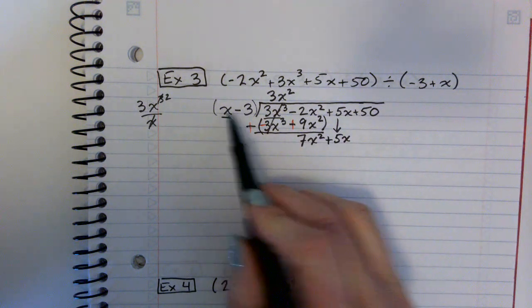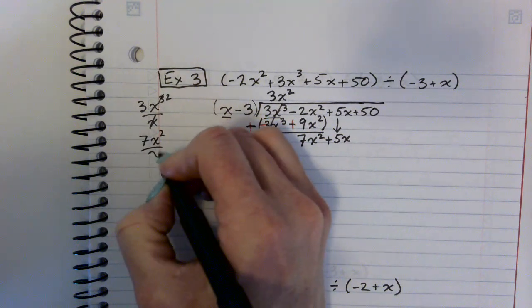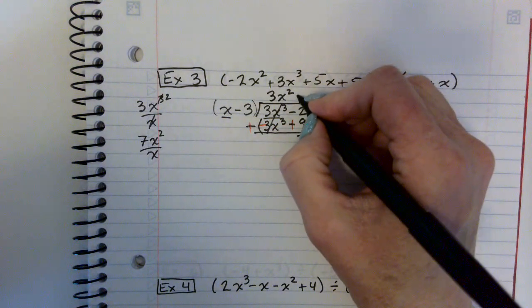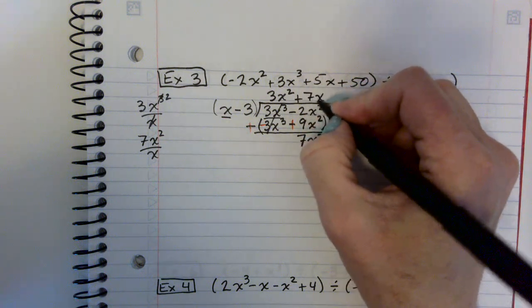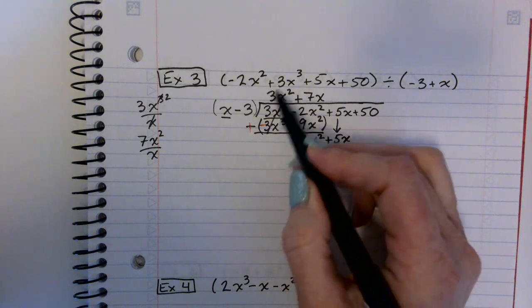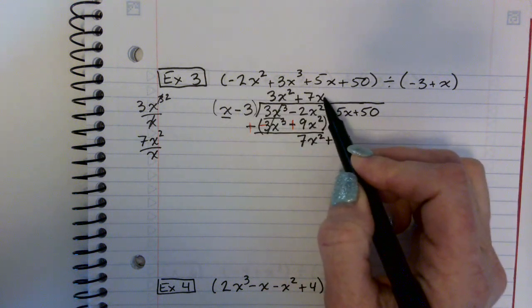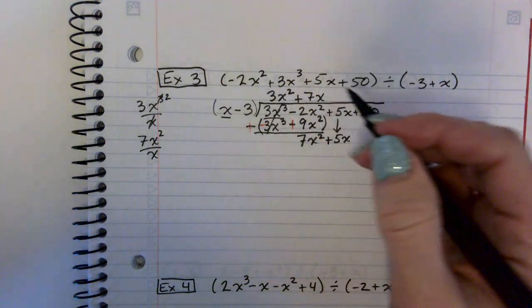Now, how many times does x divide into 7x squared? If you need to write it out here on the side, you can. 7x squared divided by x is 7x. So I'll write plus 7x. 7x times x minus 3. So before I did 3x squared times x minus 3. Now I'm doing the 7x. It's always just the new term. 7x times x minus 3.